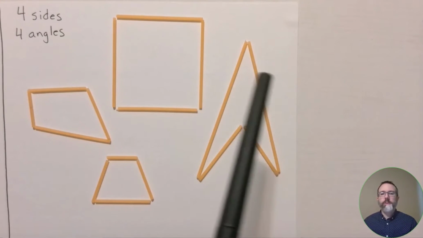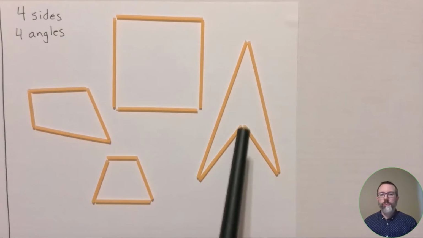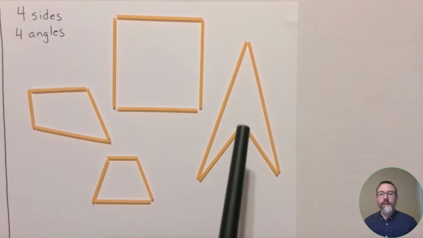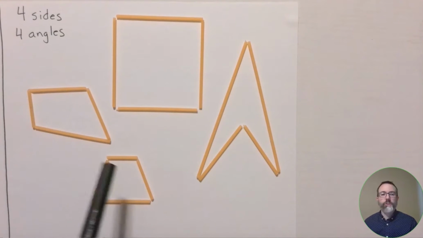What about this shape here? Do you think it has 4 sides and 4 angles? Let's count and be sure. We have 1, 2, 3, 4 sides, and 1, 2, 3, 4 angles. Just because this shape looks like it kind of bends into itself, it's still a shape with 4 sides. Then I have some other shapes with 4 sides and 4 angles here. Now I'm going to do my best to draw these 4 shapes under 4 sides and 4 angles.